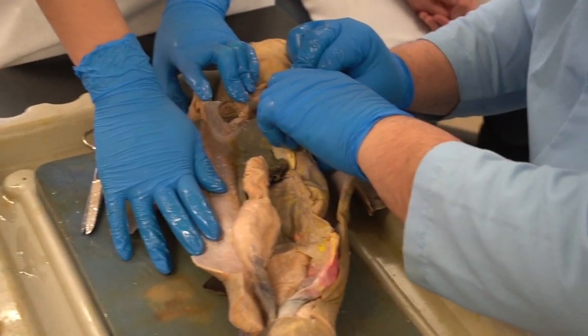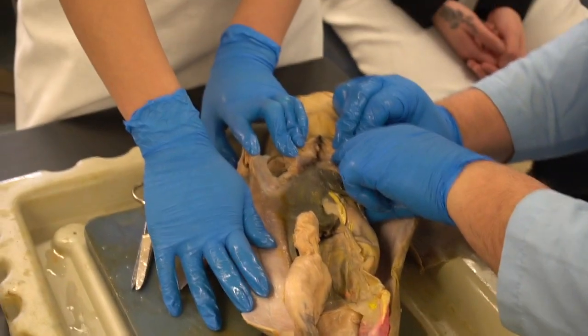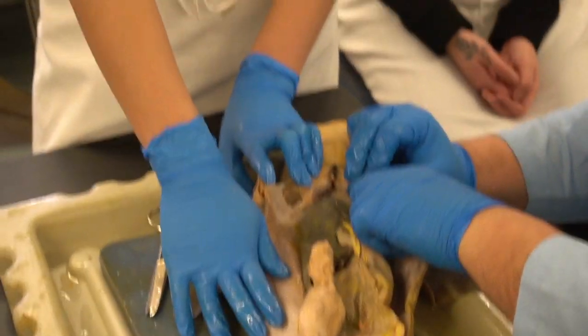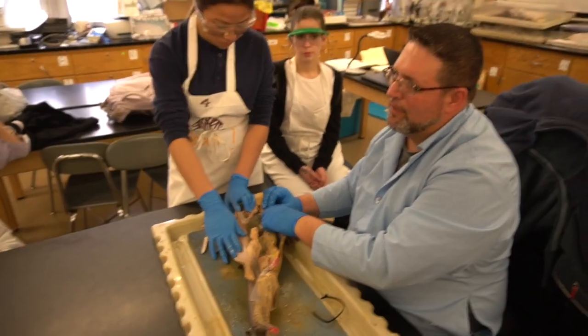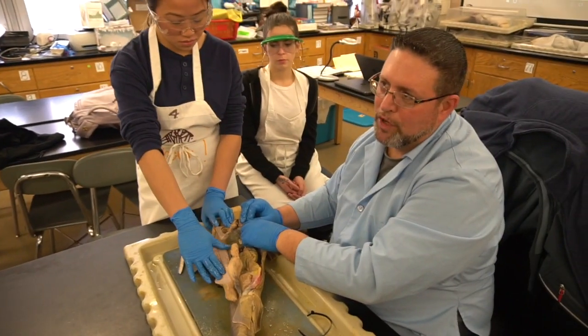You see the big vessel that is leading up from the anterior part of the heart is the aorta, which is the major blood vessel leaving the heart. Our setup is along these lines, except we have a 4-chambered heart.